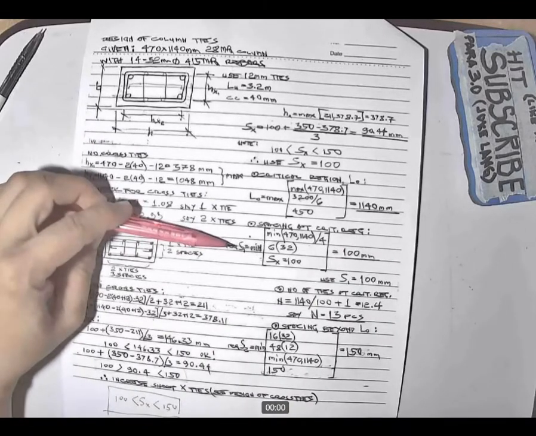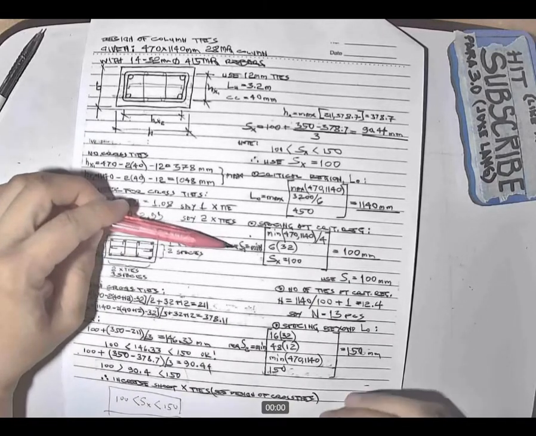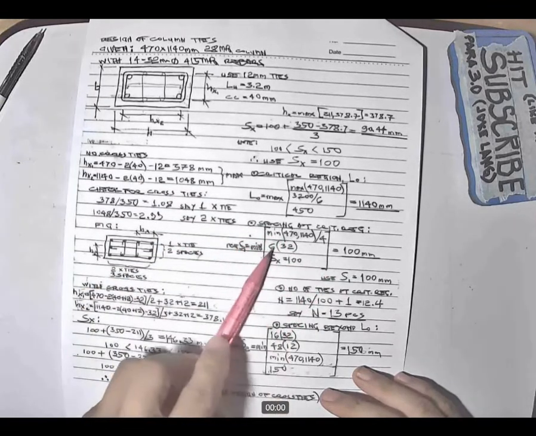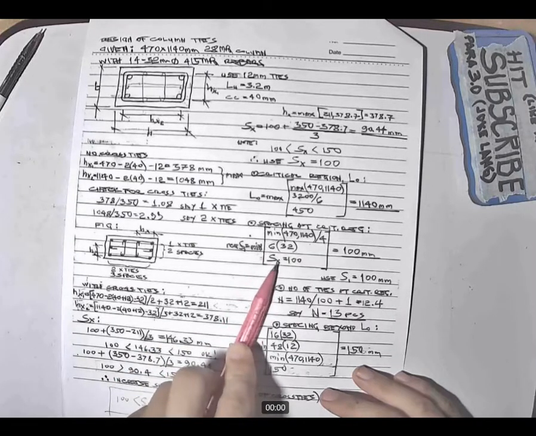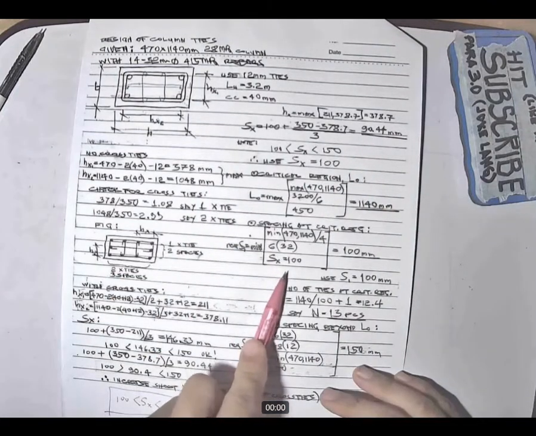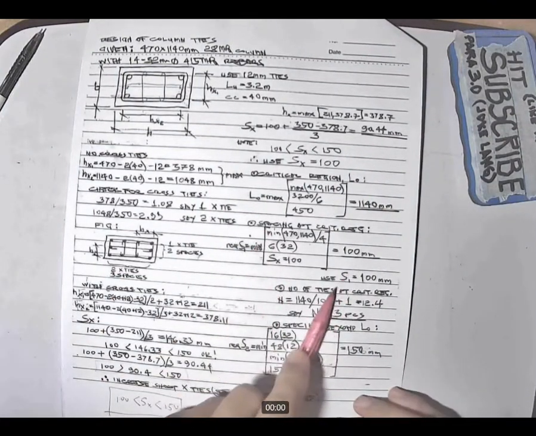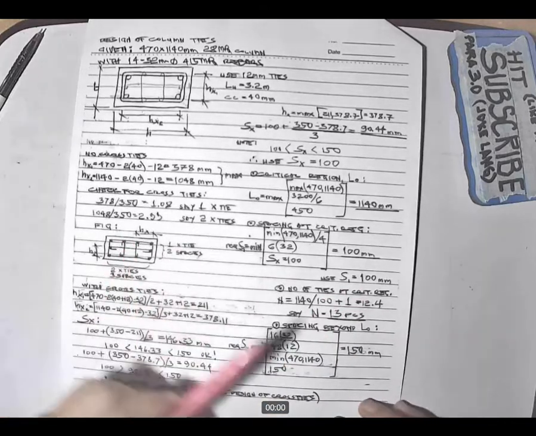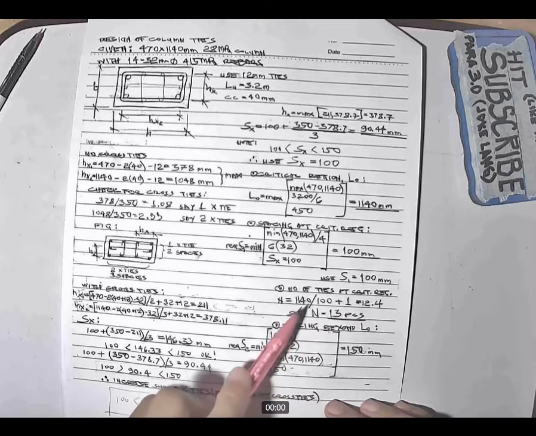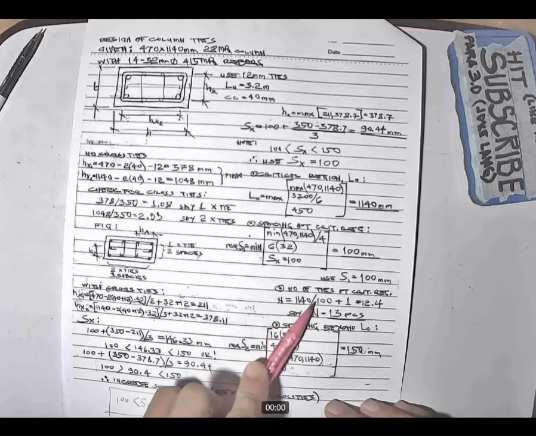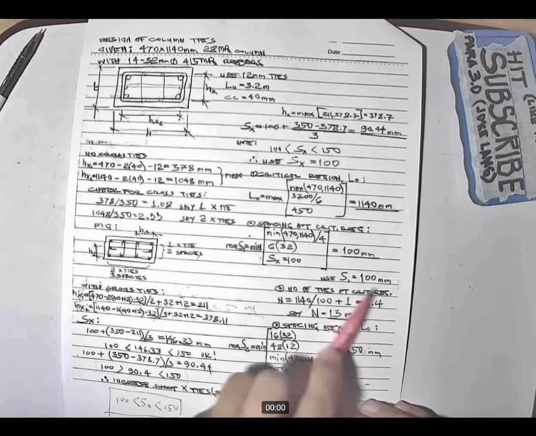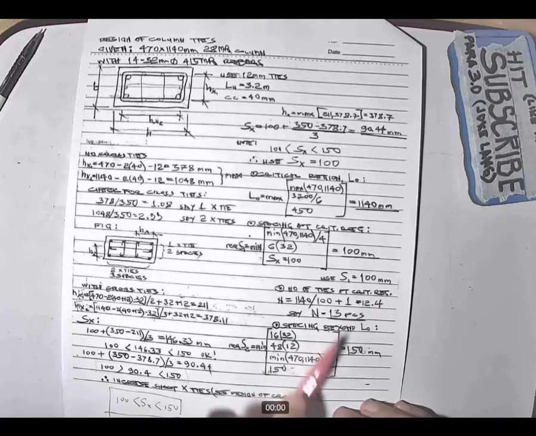Next, compute the required spacing at critical region. So, minimum of BH all over 4, 6 times dB, and your SX of 100. Okay? Not this one. So, the minimum among these three is 100. So, that is what we will use as S1. Next, the number of ties at critical region. The number of ties is LO divided by S1 plus 1. So, this is 12.4. So, always round up, it becomes 13 pieces.